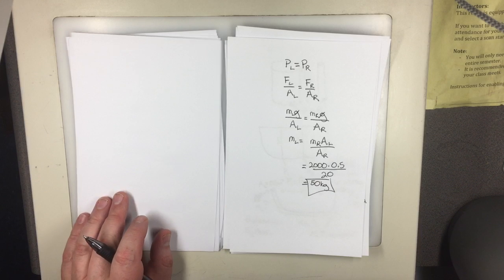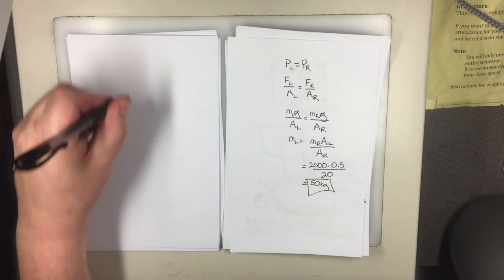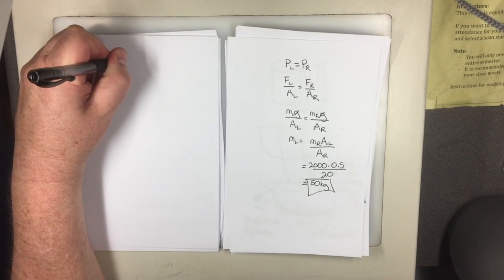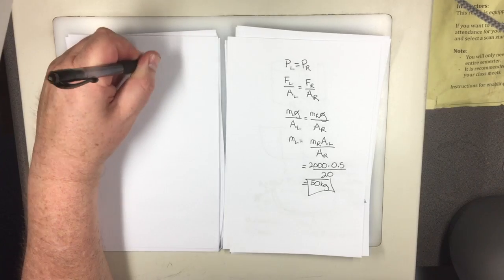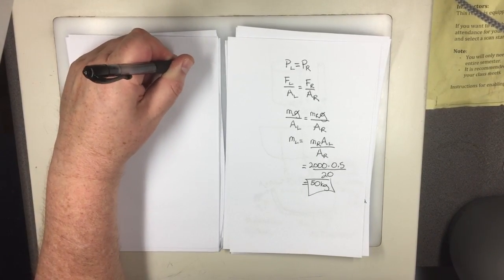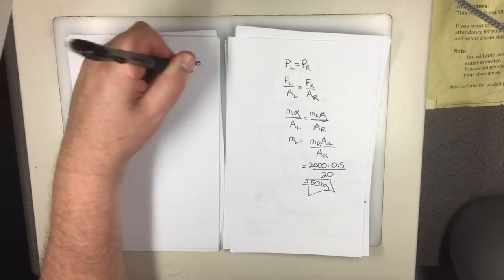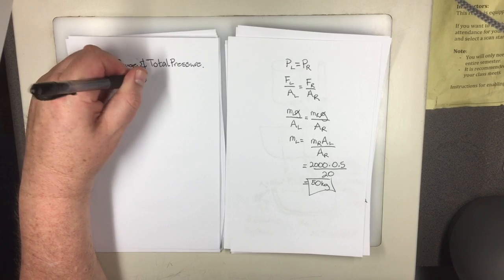Now we mentioned pressure of fluids, and we need to introduce the idea of gauge pressure and total pressure and the whole idea of partial pressure.